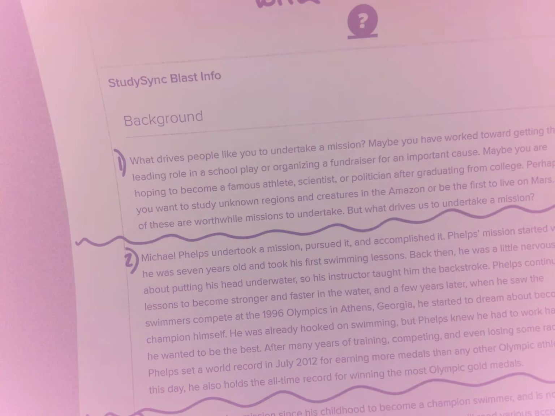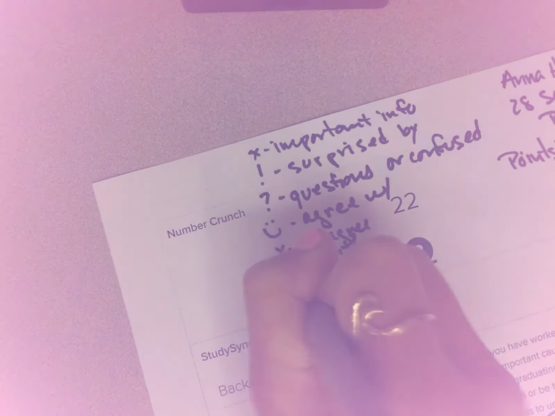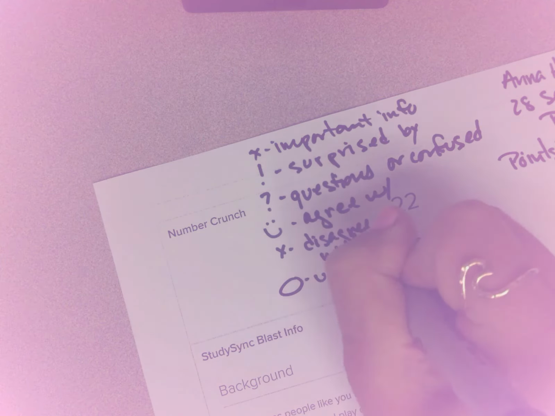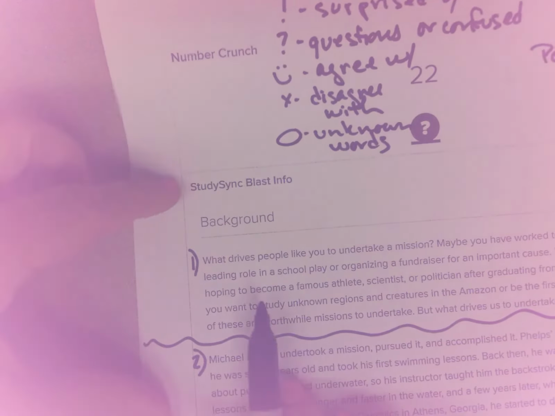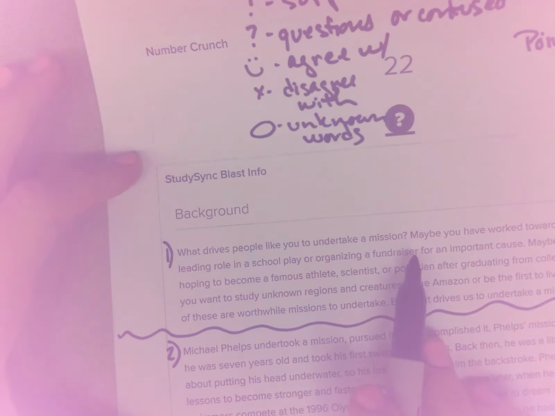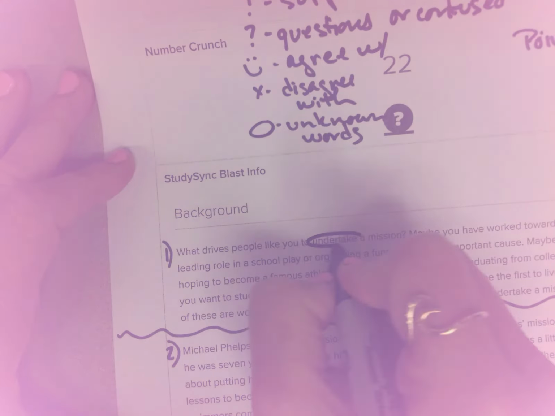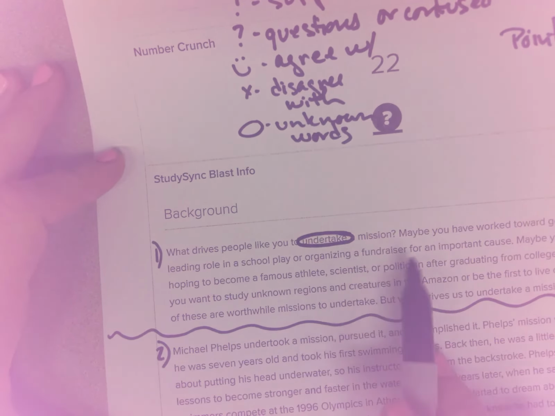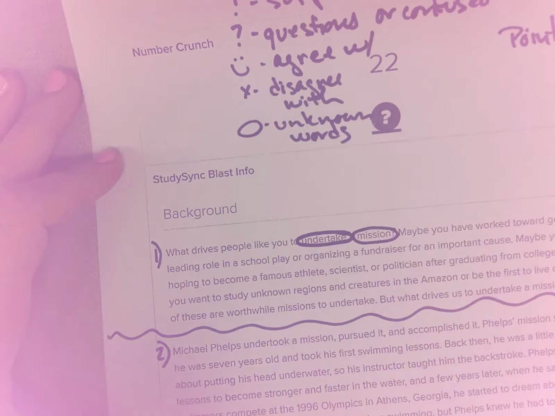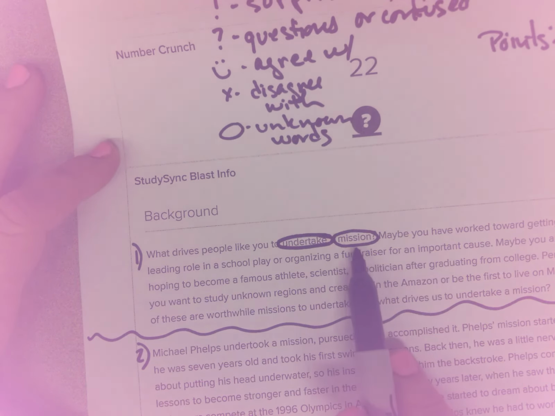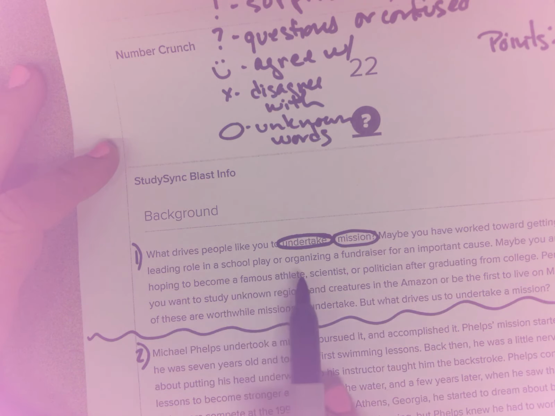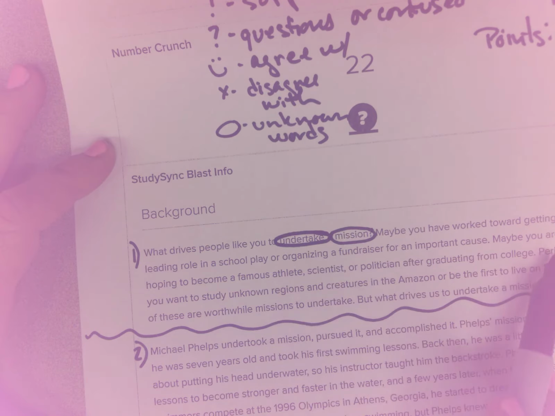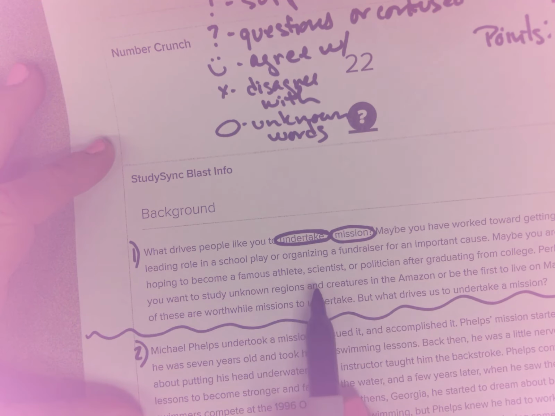So we're going to read the first paragraph here. Oh, and we want to circle unknown words. All right, so what drives people like you to undertake a mission? There's a lot of people who did not know what undertake meant, so let's circle that, a mission. There were also a lot of people that didn't know exactly what that was, or thought it meant a spy thing. Maybe you have worked toward getting the leading role in a school play or organizing a fundraiser for an important cause. Maybe you are hoping to become a famous athlete, scientist, or politician after graduating from college.